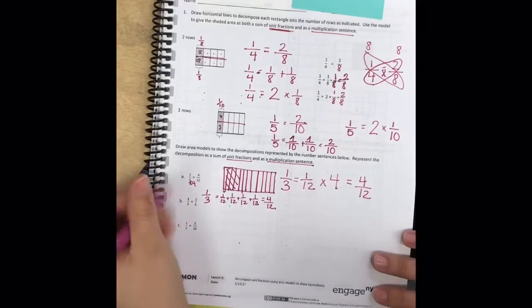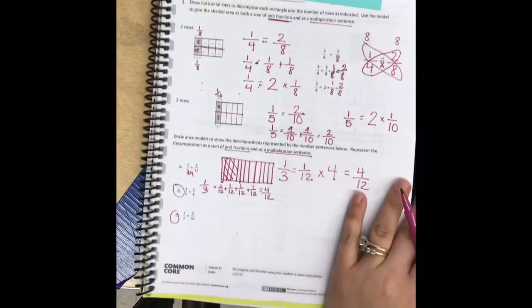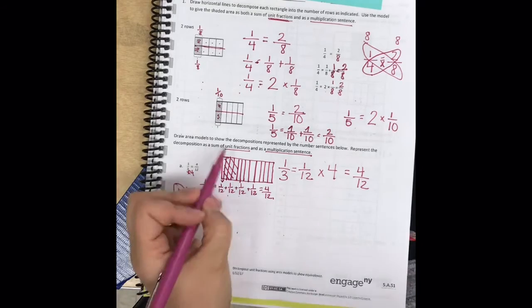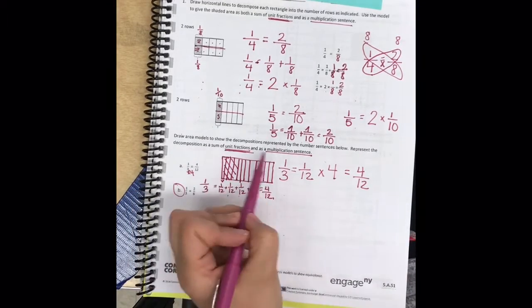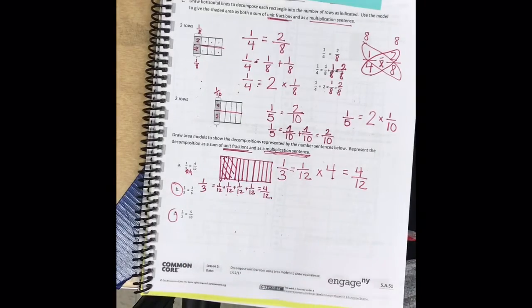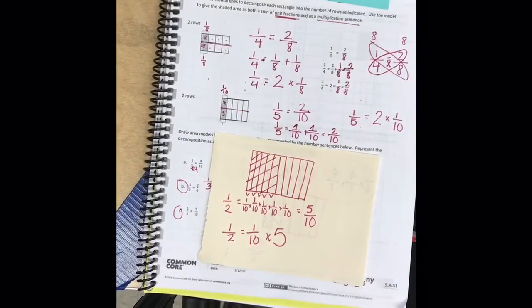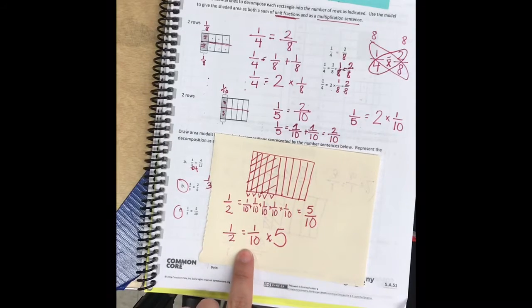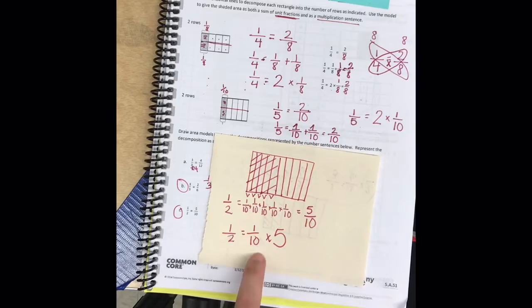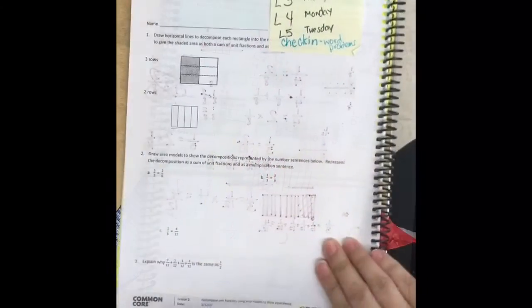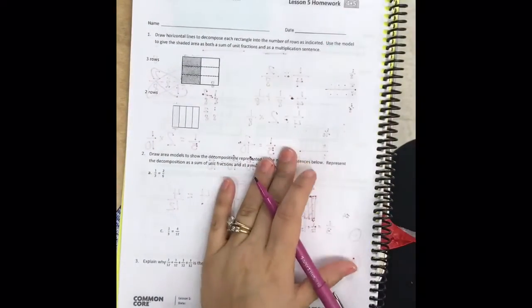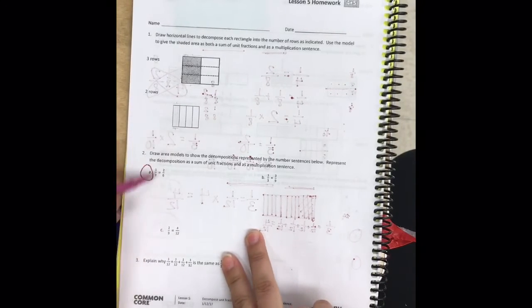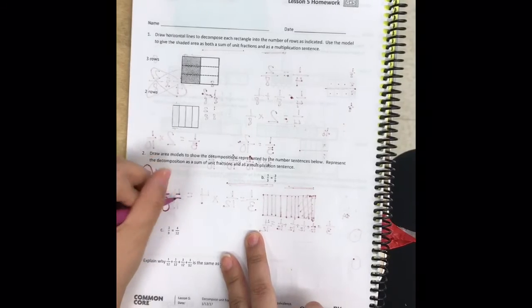I'd like you to go through and try B and C on your own, and then check back with my work to see if you did it correctly. Remembering you need to have that unit fraction sentence and the multiplication sentence as well. All right, ladies and gentlemen, your last one is the addition with the unit fraction, and then you have the multiplication sentence.